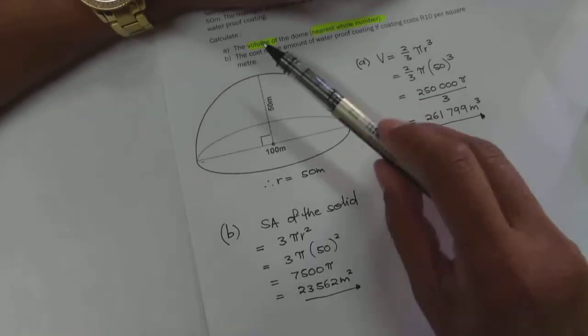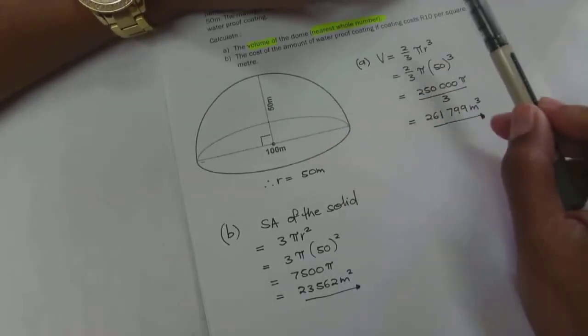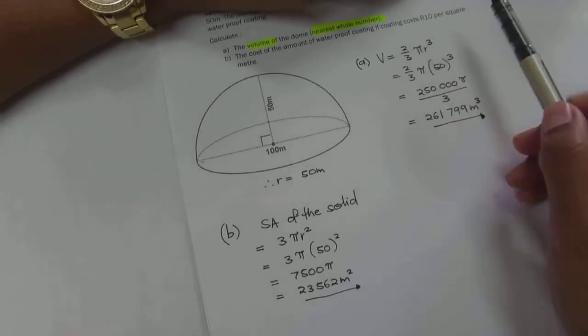Now that does not answer the question. They want to know the cost. So 1 square meter costs 10 Rand.